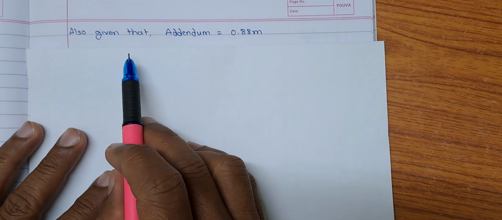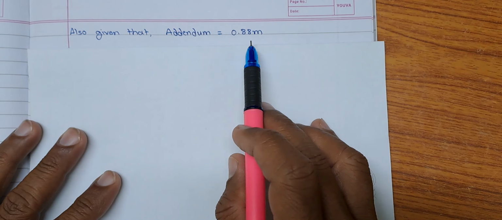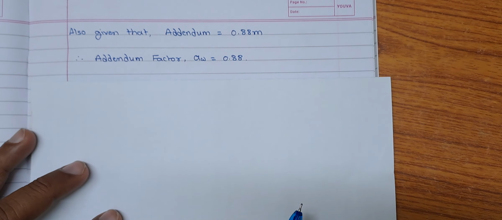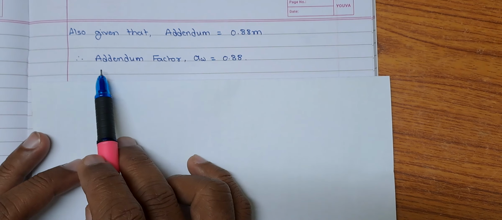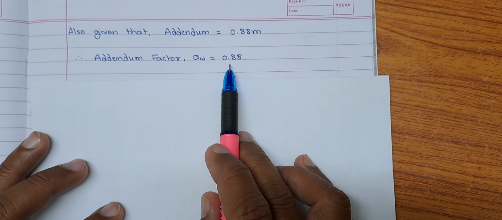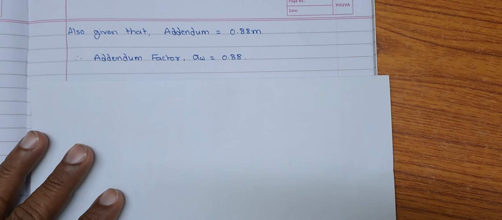It is also given that addendum is equal to 0.88 times module. So we can say the addendum factor AW is equal to 0.88.